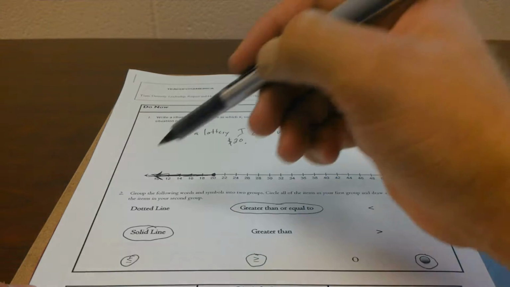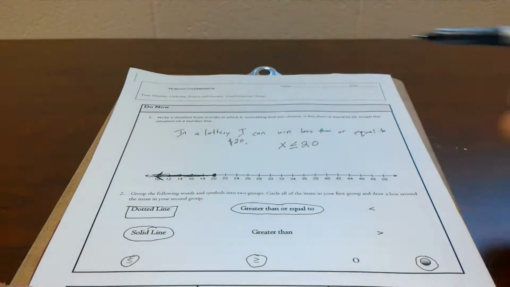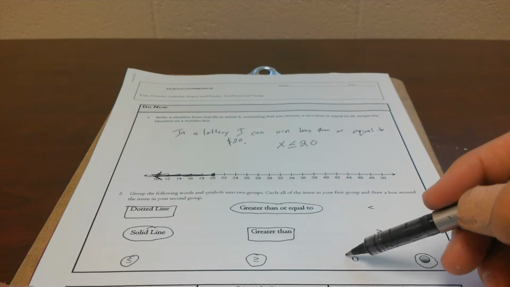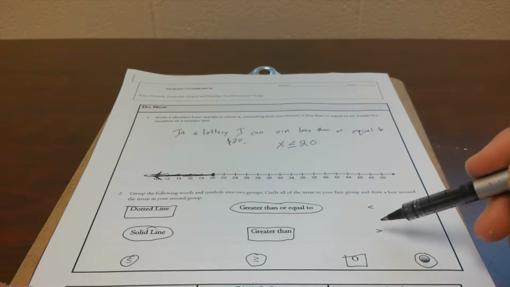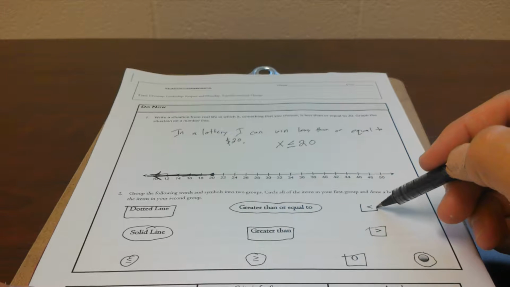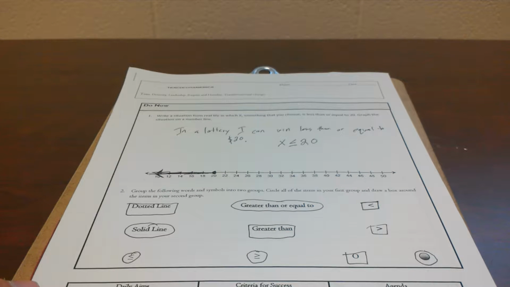In my second group, which I'm going to make squares around, my dotted line, greater than, my open circle, my greater than inequality, and my less than inequality. So these are my 2 groups.